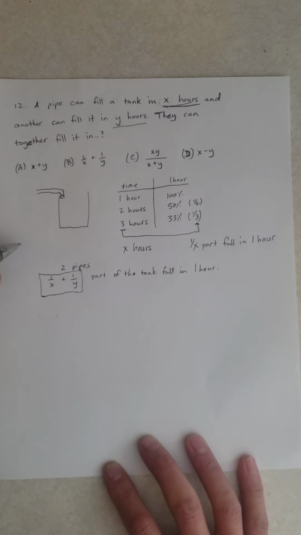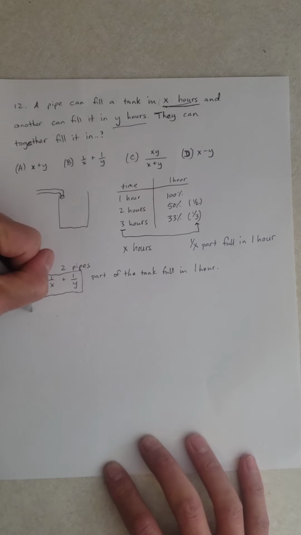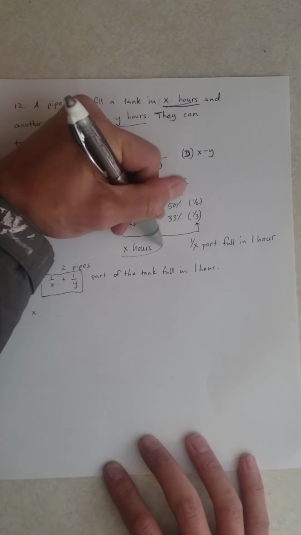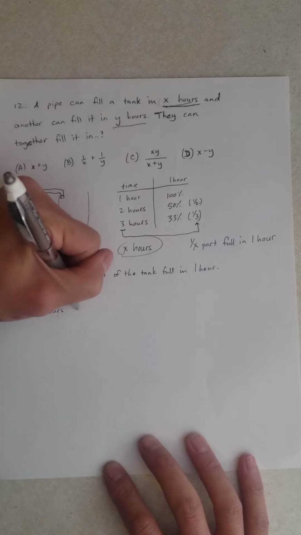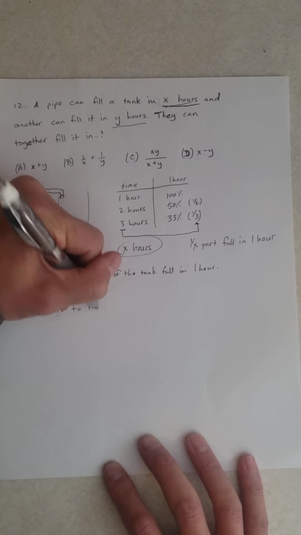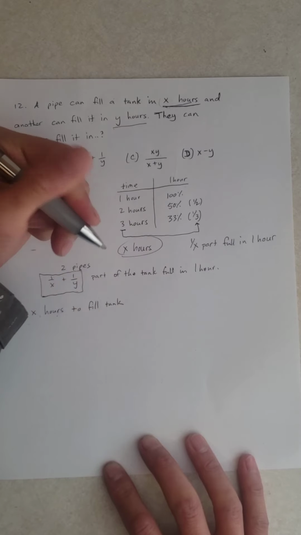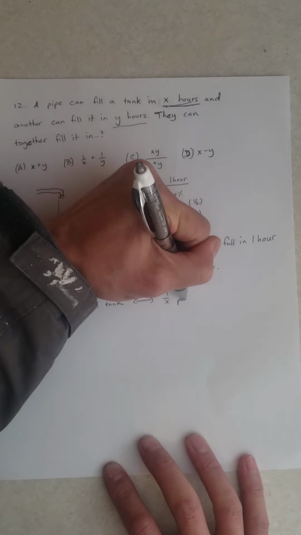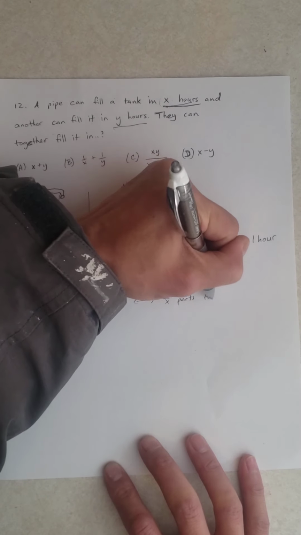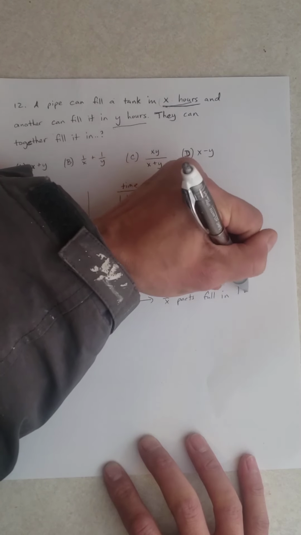Now, I think this is like a little bit of mathematical trickery for most people. Think about this, X hours, okay? X hours to fill the tank. And we're converting this into 1 over X parts full in 1 hour.